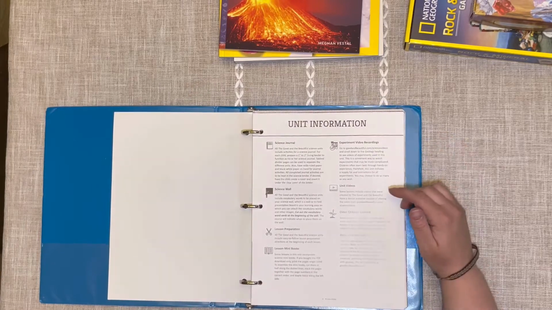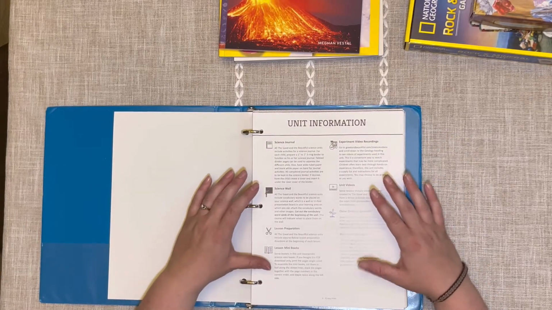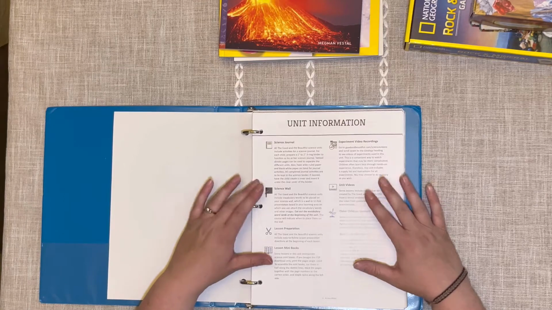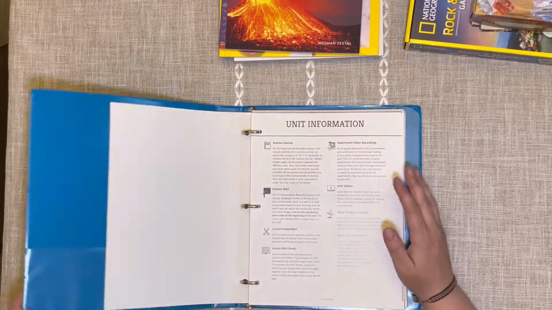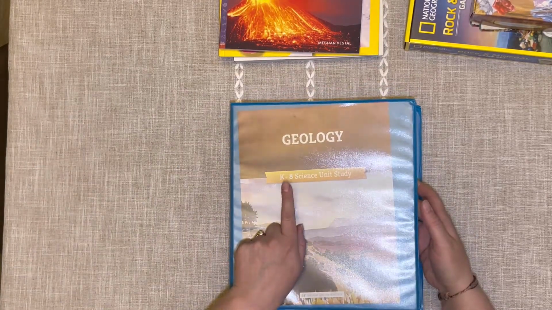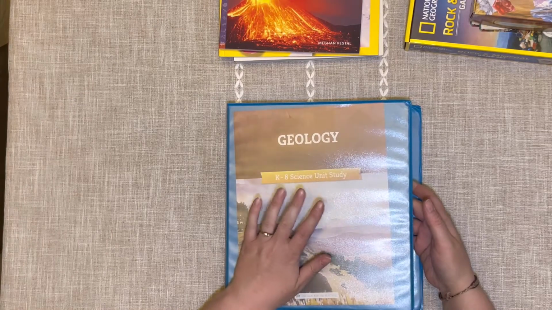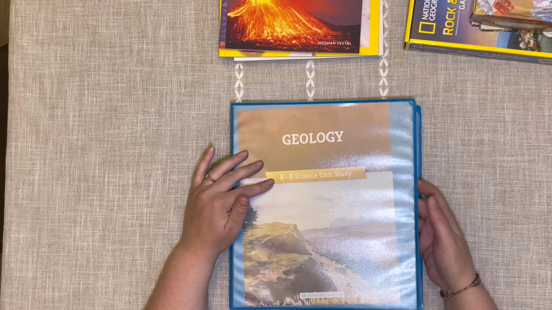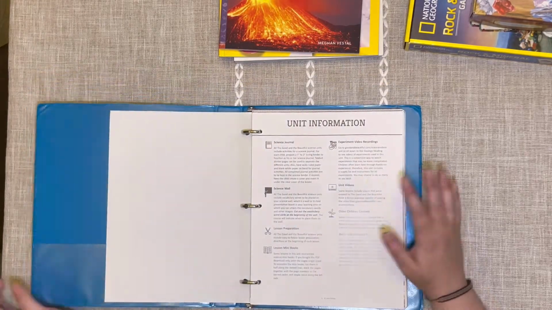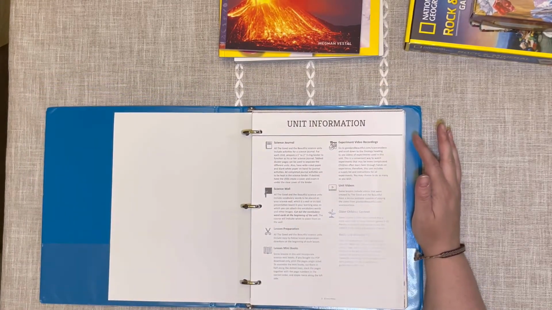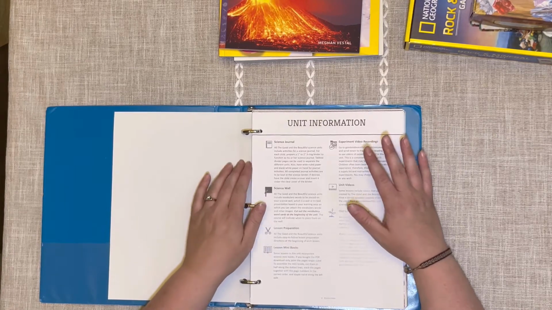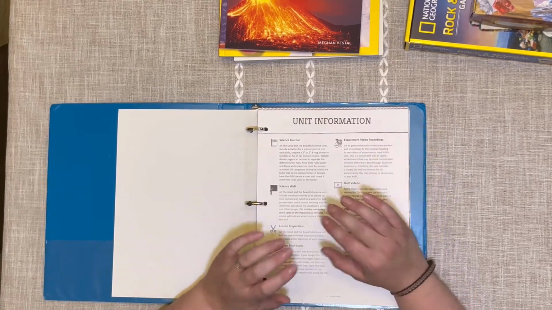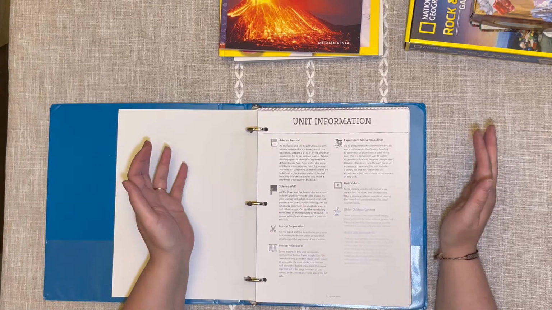So before we move on, I do want to just say this unit, and a lot of their units, as you can see here, it says it's for K to 8, and a lot of their science unit studies are for grades K to 8, and they do a really good job at incorporating things that will be excellent at teaching all the grades from K to 8.